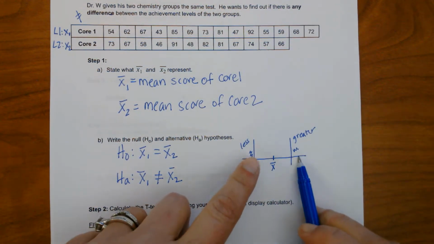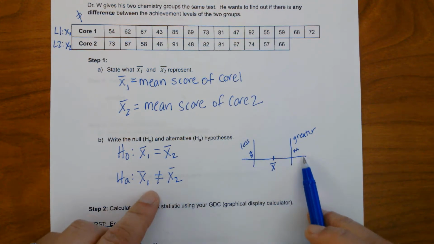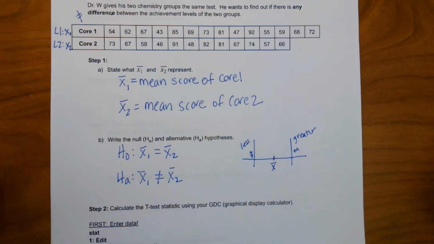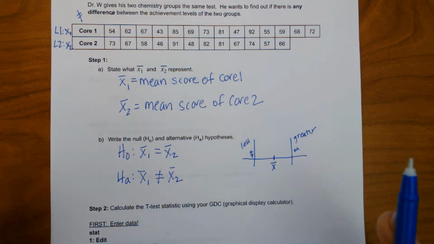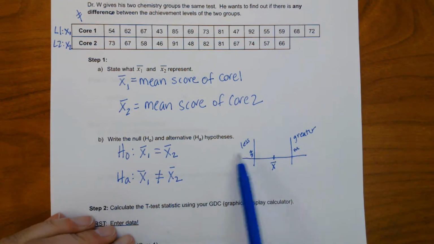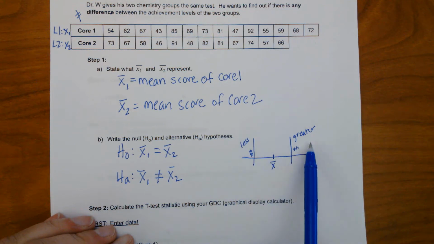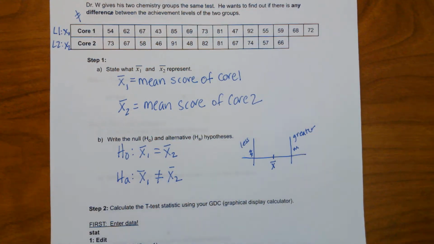So we can have two different answers. It's a two-tailed test. We don't know. We just want to know, is it going to be different? We don't care about if it's less. We don't care about if it's greater. We just want to know, is there a difference? So that's why it's called two tails, because it could be less or it could be greater. There's two other alternatives here, but we're just testing if it's different.